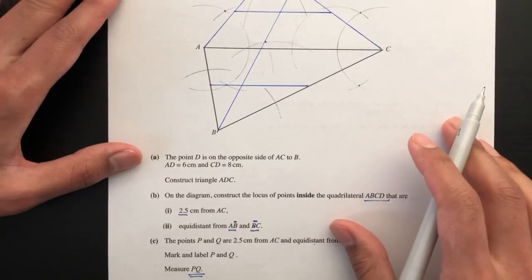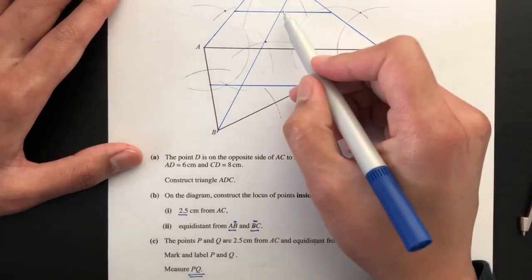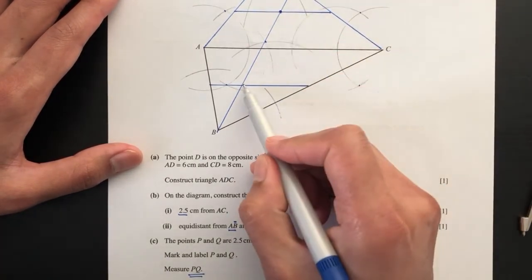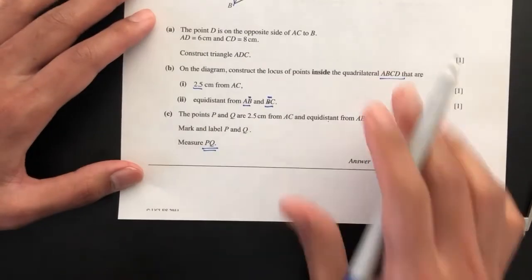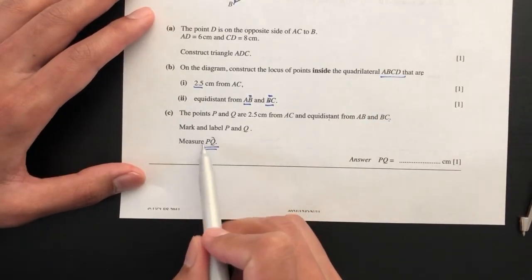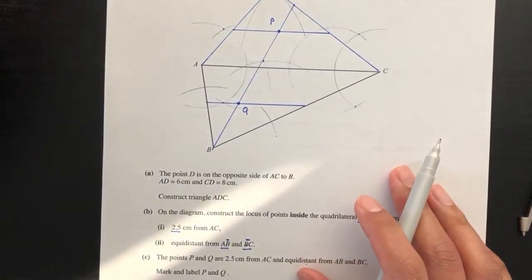So P and Q will be these 2 points. It has to intersect this and this, at point P and point Q. So the question is, measure PQ. Let's find the length of PQ.